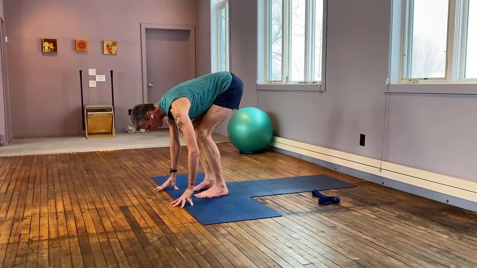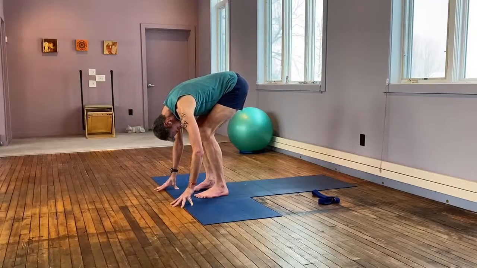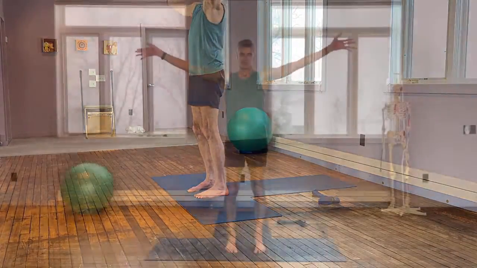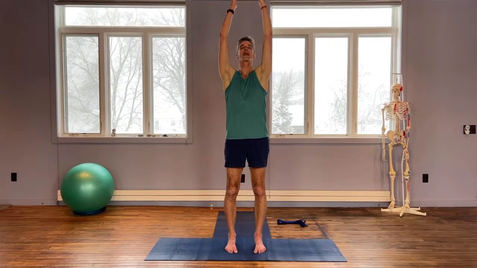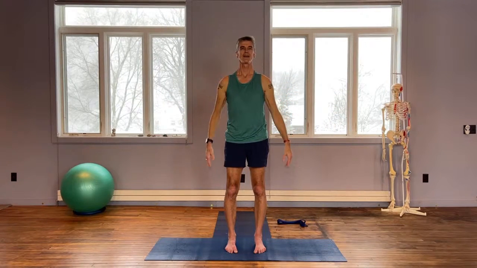Inhale, folding. Exhale, rising all the way up. Inhale, arms down. Steady breathing.